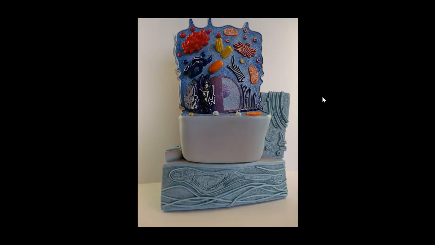Animal cell model number 1. This is a generalized animal cell. We're going to look at several different structures and their functions. The first structure I want to look at is the nucleus.